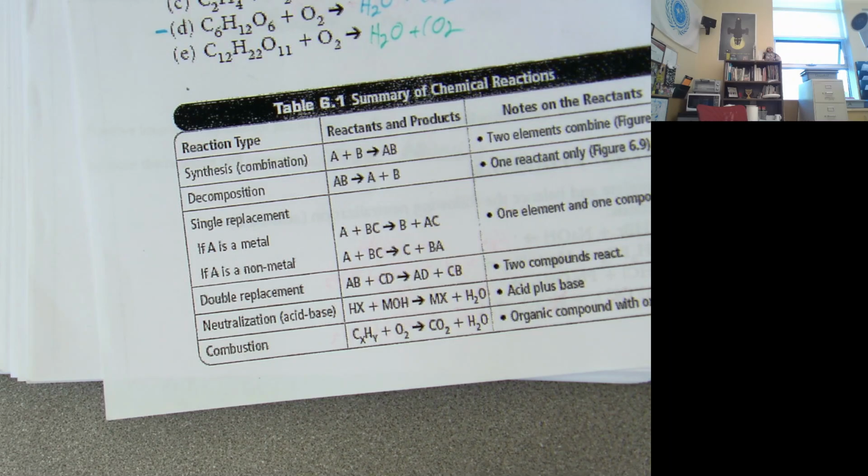Okay, so you guys have the neutralization. You guys have the decomposition. You guys have the synthesis reaction. You guys are going to get the double replacement reaction. Where's my double replacement? This guy.